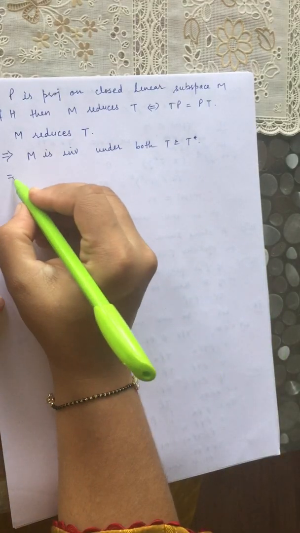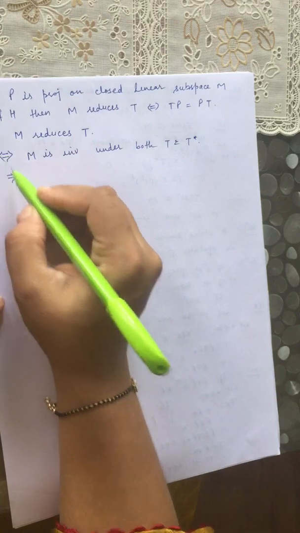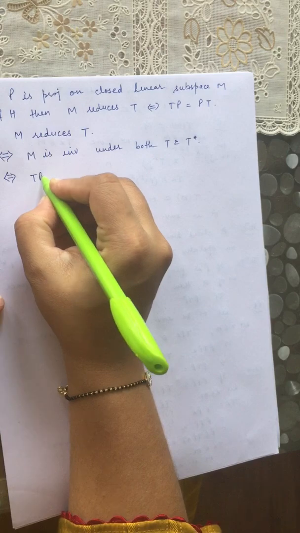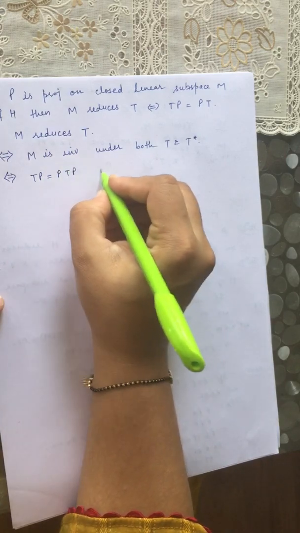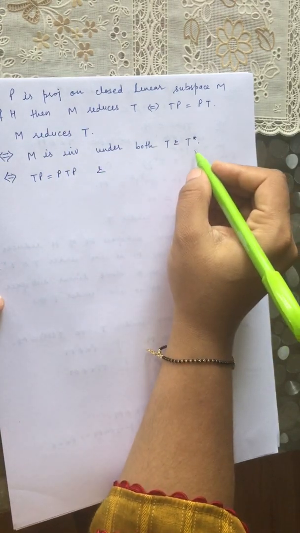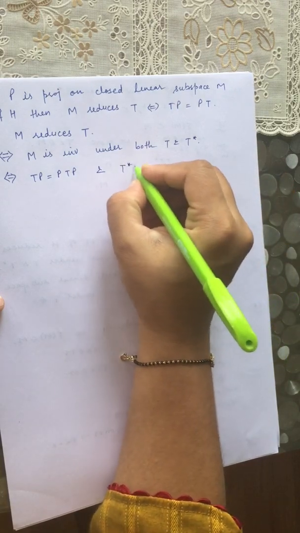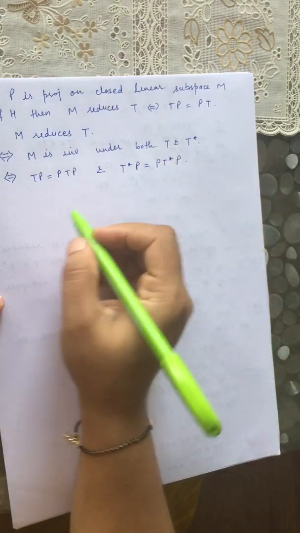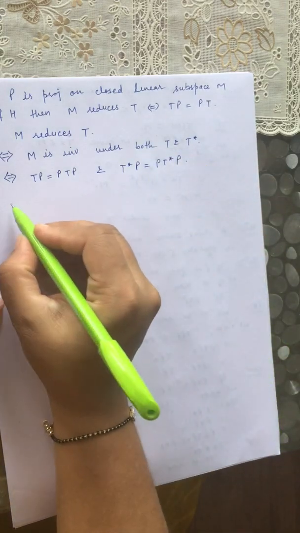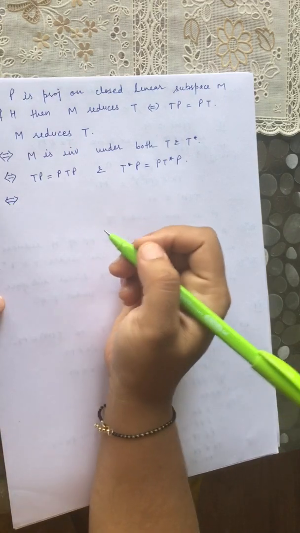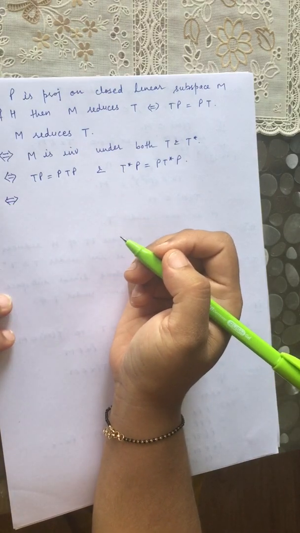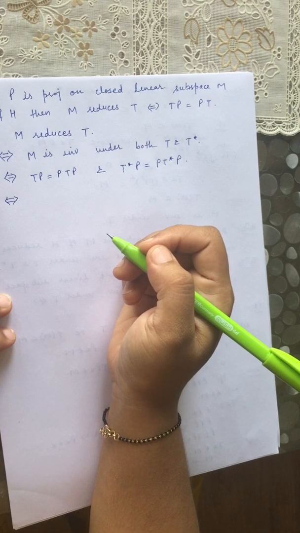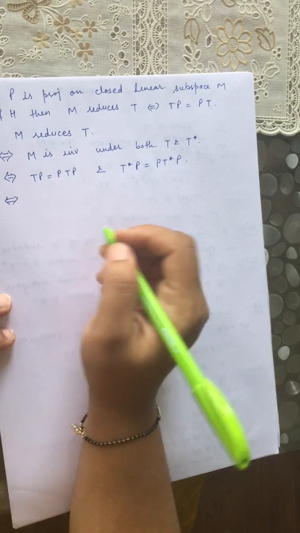So from the previous theorem, if M is invariant under T, that means TP is equal to PTP, and M is invariant under T star, it means T star P is equal to PT star P. So if and only if these two conditions are the same. Now P is a projection, so P star is equal to P, which means P is a self-adjoint operator.